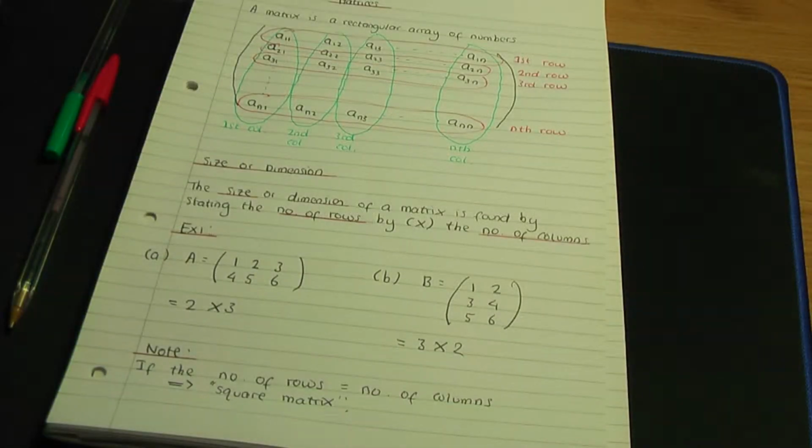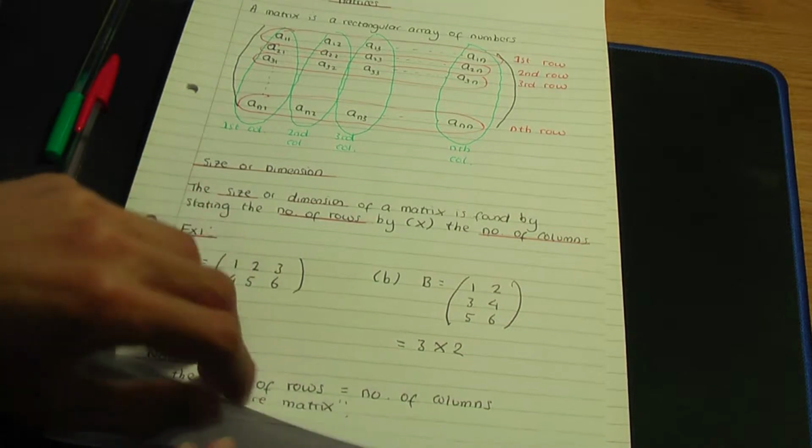Hi there. In the last video I went through some of the basics behind matrices, and in this video I'm going to go through how we add or subtract two matrices. Okay, now there's a condition for when we add or subtract, so let me explain.